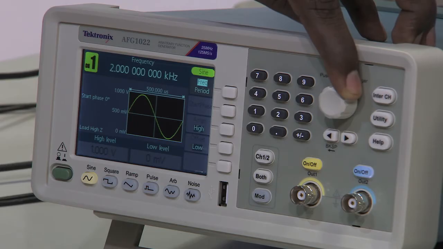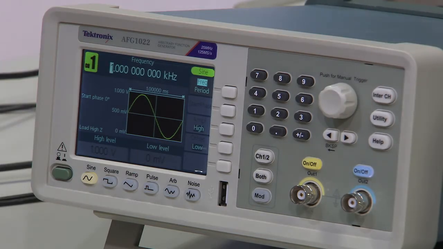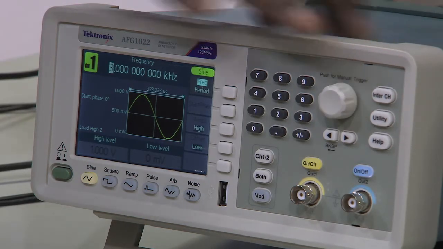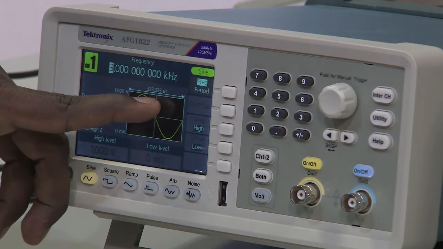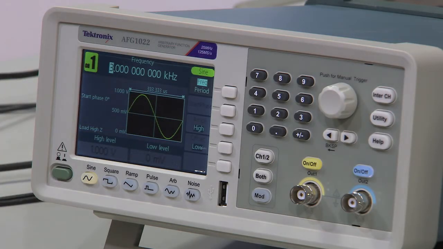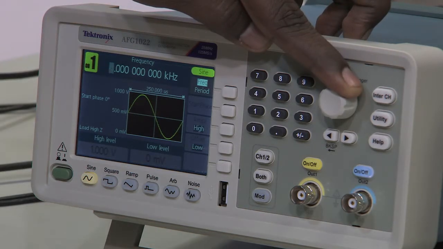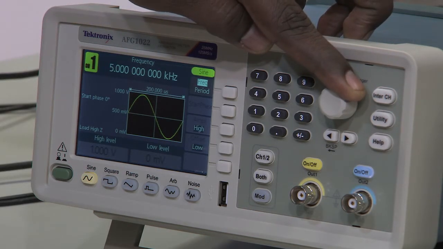Is 1 kilohertz, 2 kilohertz, and so on and so forth, you can change it. You can also see that with a change in frequency you will also see the change in time. Please concentrate on the y axis where it is showing 333.33 microseconds. If I increase the frequency, can you increase the frequency please? See, it changed again, increase it, it changes again.